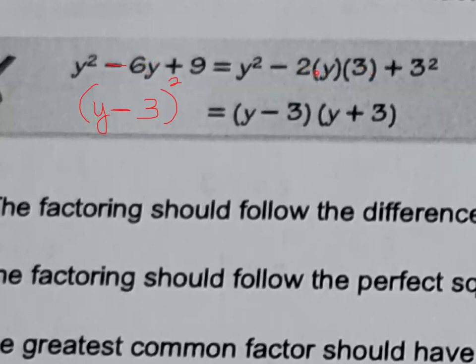So this whole thing is right, but this part is wrong, because this is what you would do if it was a difference of two perfect squares. And it's not. It's a perfect square trinomial. The difference of two perfect squares is just a binomial, like the first one.